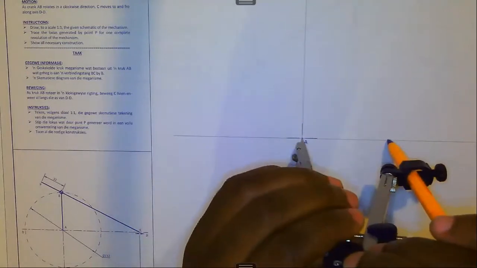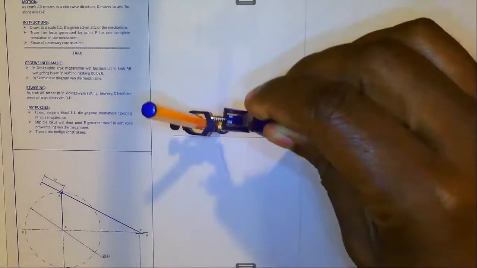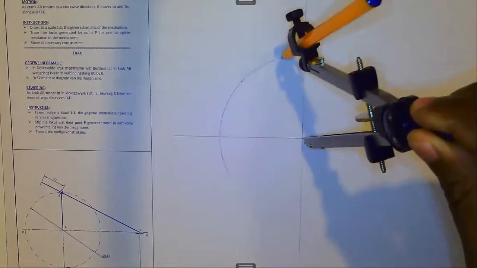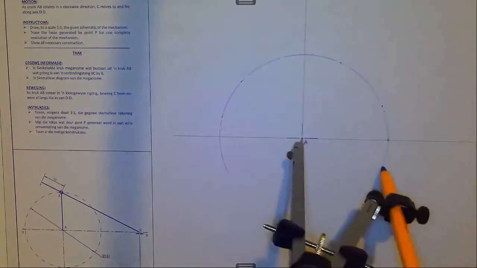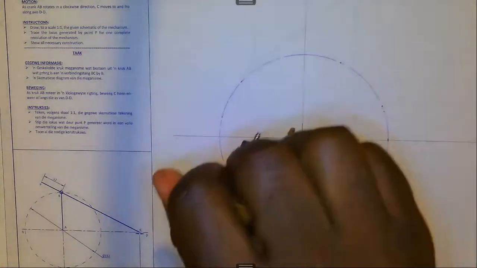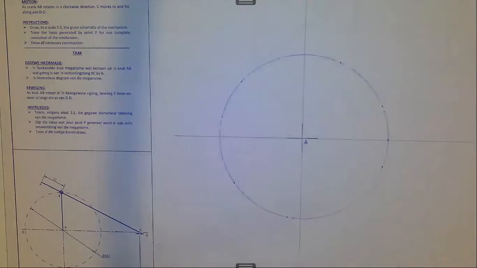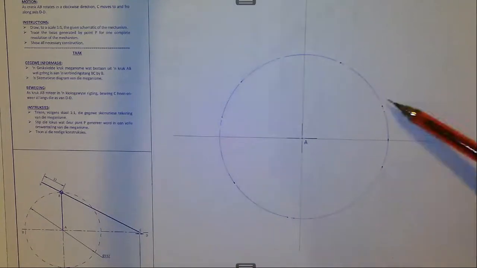Take your compass right through that point, which is the 56 mark. Then you describe it, right? You look at how it has been presented. You also do the same. As you can see, there you go. It's in the form of a center line. Now we have got the locus of point B. By drawing this, we have already defined the locus of point B.